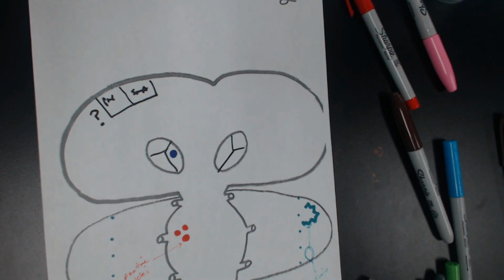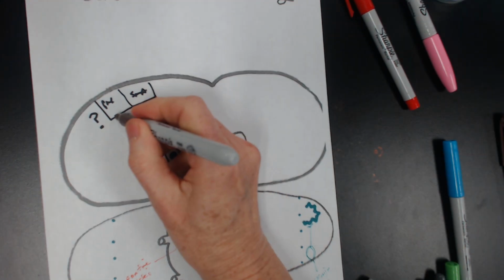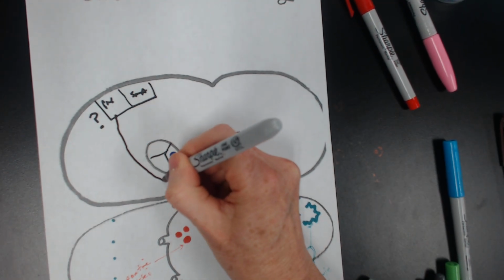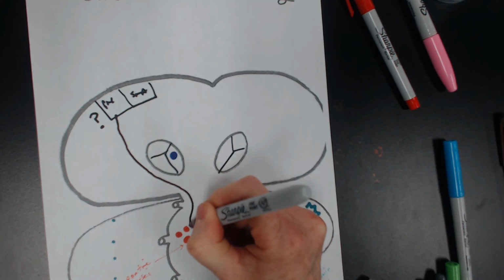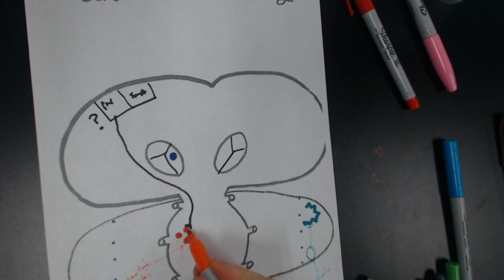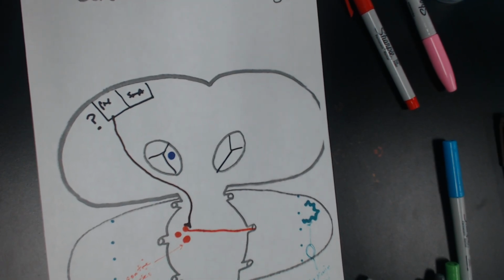That information travels down here and synapses with the pontine nuclei. That pontine nucleus sends out an axon through that major conduit we talked about earlier, the middle cerebellar peduncle.